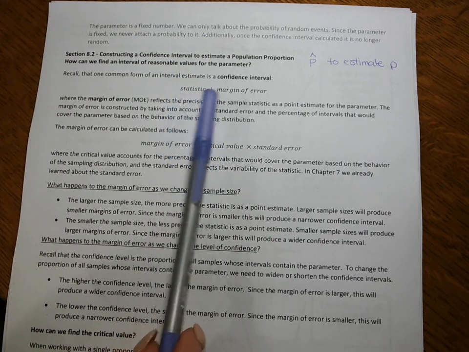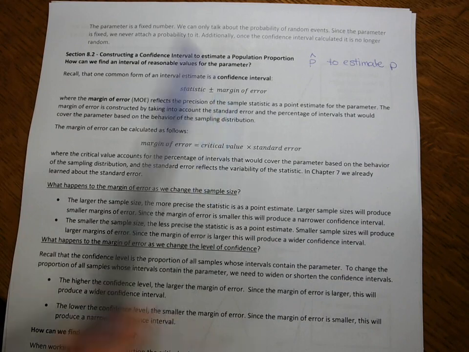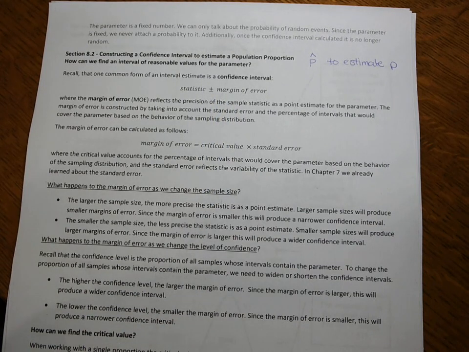If you'll recall from our previous sections, we saw that a confidence interval can be given by the statistic plus or minus the margin of error. What we didn't talk about so far is where the margin of error comes from. How do we calculate it?